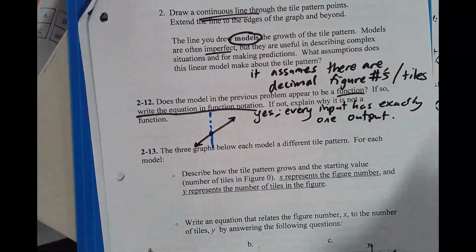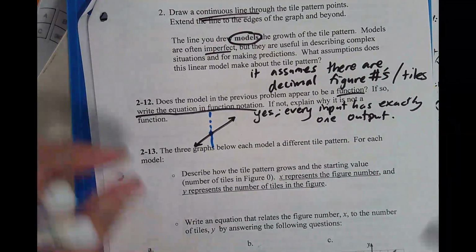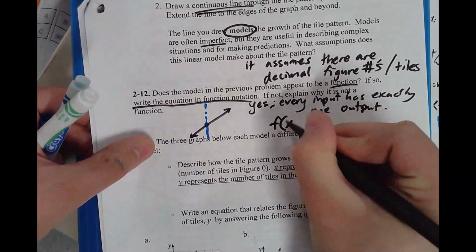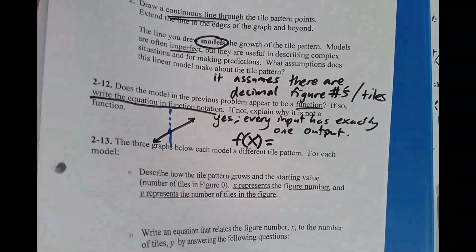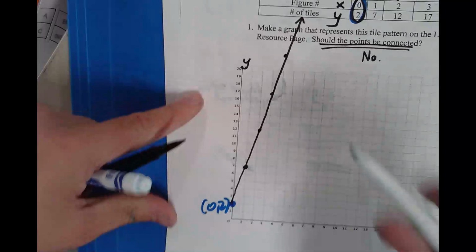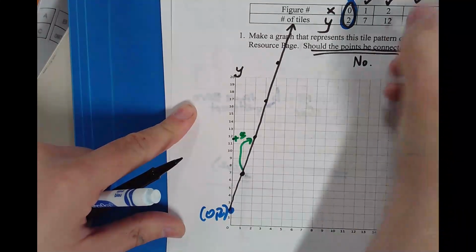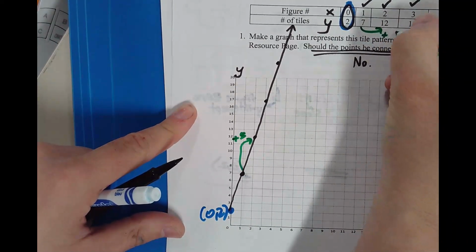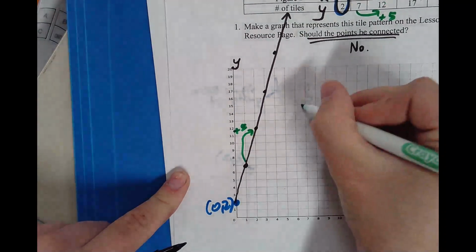Then it says to write the equation in function notation. What this means is, I'm typically writing y equals mx plus b. So this time we're just going to write it as f of x equals mx plus b. So let's flip over. What's the slope? What's the growth? It's going up by 5 each time. You can also see it in the table. It's growing up by 5. So that's the slope. M equals 5. I'll write it right here.